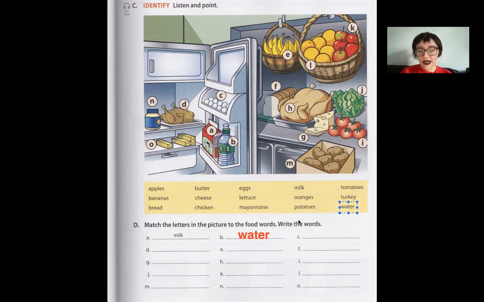It's the small white kind of, they're not circles, but they're small and white. Those are the eggs, E-G-G-S, okay? Then we have D. D is the chicken, C-H-I-C-K-E-N, chicken, all right? E is the bananas, right?